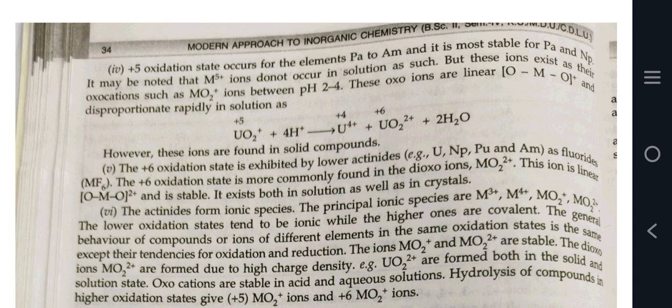Fourth, the +5 oxidation state occurs for the elements Pa to Am and is most stable for Pa and neptunium. It may be noted that M5+ ions do not occur in solution as such, but these ions exist as their oxocations such as MO2+ between pH 2 to 4. These oxo ions are linear, O-M-O+, and disproportionate rapidly in solution. However, these ions are found in solid compounds.